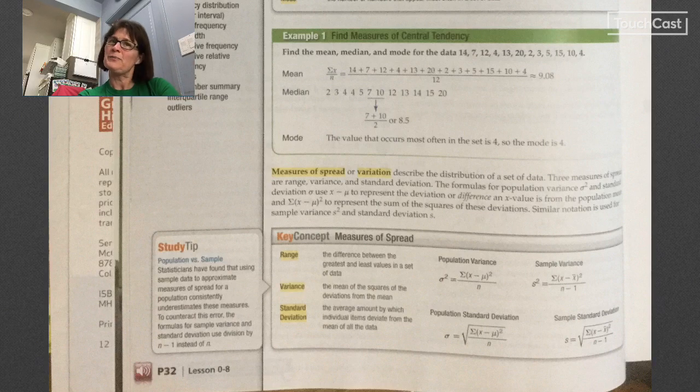If it's interesting to you, and now that you have some time, maybe at home, this might be a good time to Google somebody else's answer to that. If you're more interested about why we use n-1 to compute variance and standard deviation for a sample as opposed to a population.